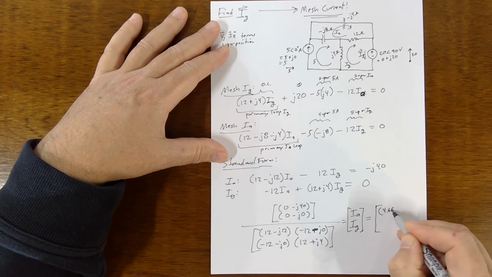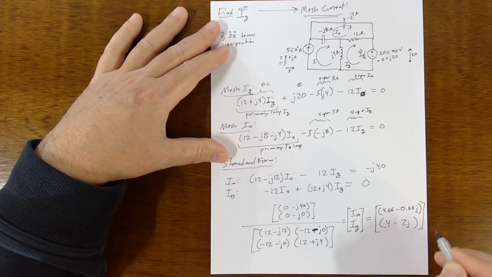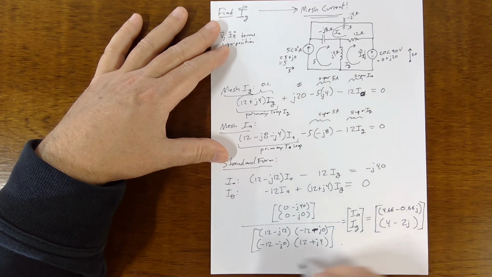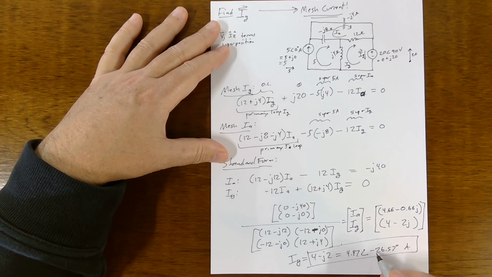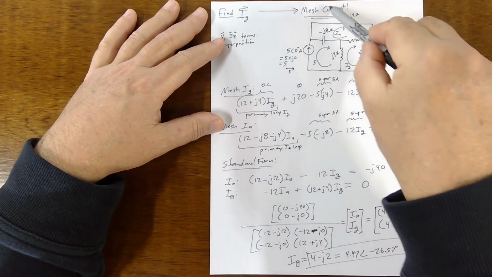I end up with these two. The answer, 4.66 minus 0.66J and 4 minus 2J. So this is I sub G here. So I sub G is 4 minus 2J, and that's the answer. You could put it in polar if you want, by punching another button on your calculator: 4 minus 2J, or 4.47 angle minus 26.57. That's mesh current.